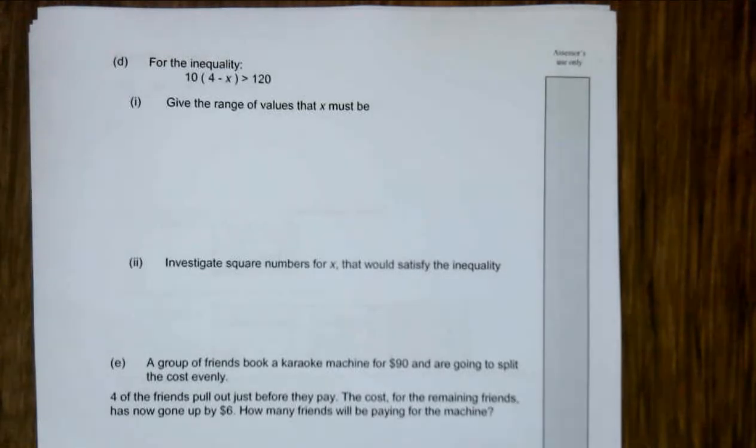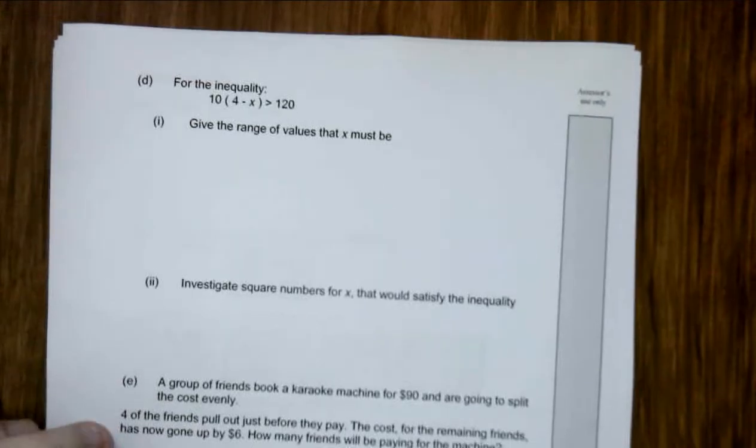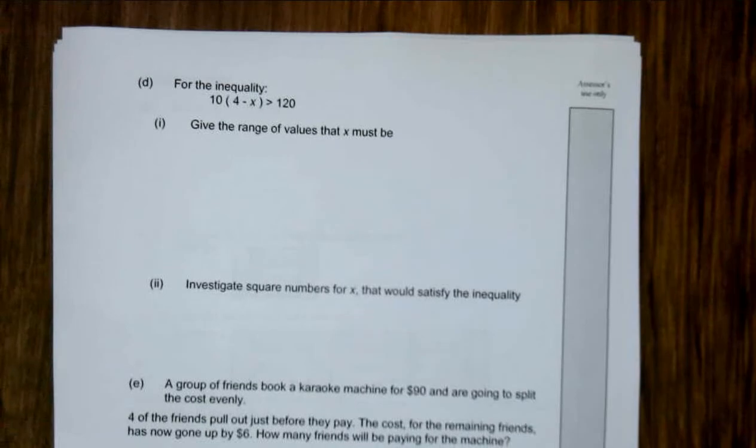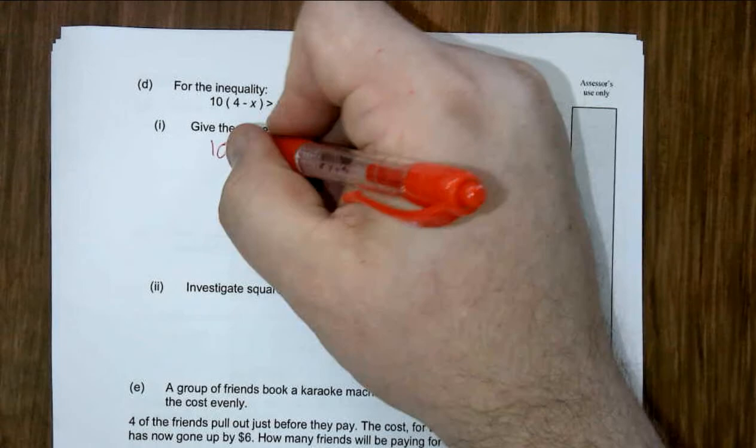Okay, for the inequality, give the range of values that x has to be. Well, if you see an inequality, my advice is just pretend it's not an inequality, just pretend it's an equation. But don't forget, if you ever have to divide or multiply by a negative number, you've got to flip it around. So just pretend we're treating this like any other equation.